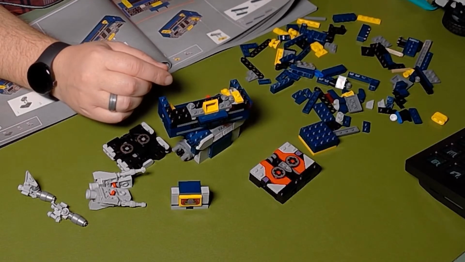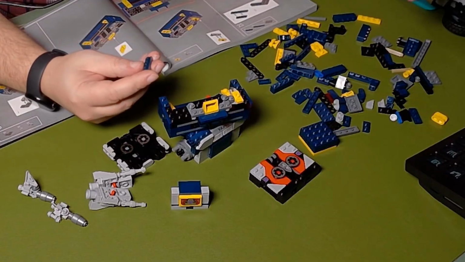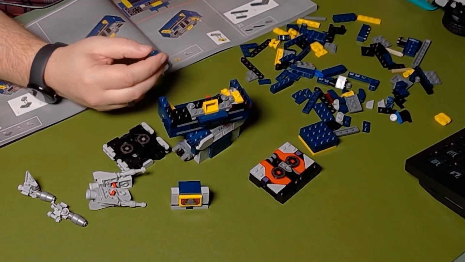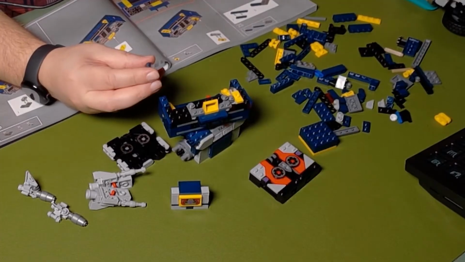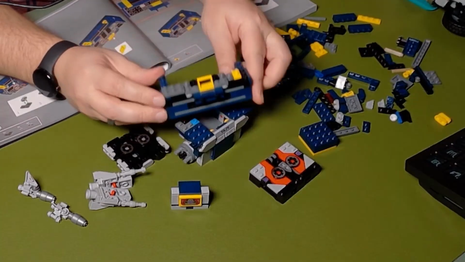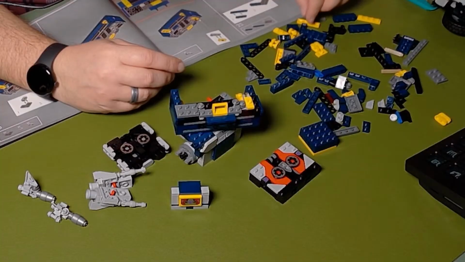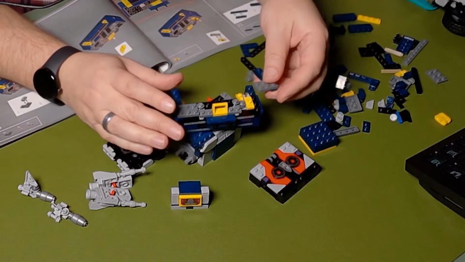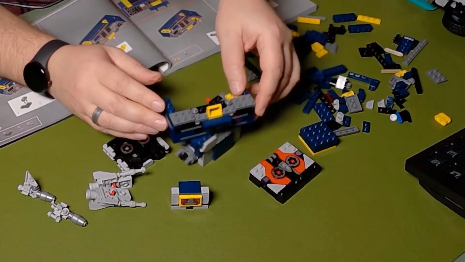Okay, we'll continue with a blue 5 with a 3 on it, and a gray 2x3. I'm doing that on both sides. Okay, so this one goes on this side, and now I'm doing one on the other side. And it covers up that right here. Okay.